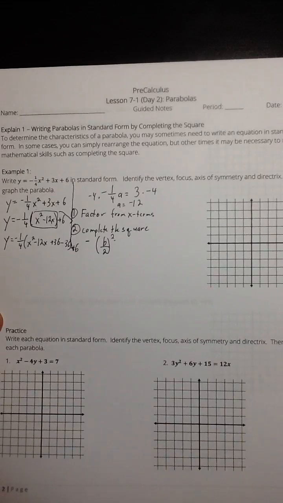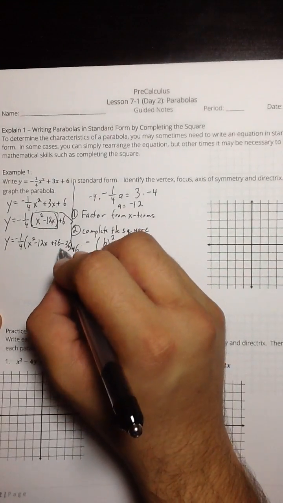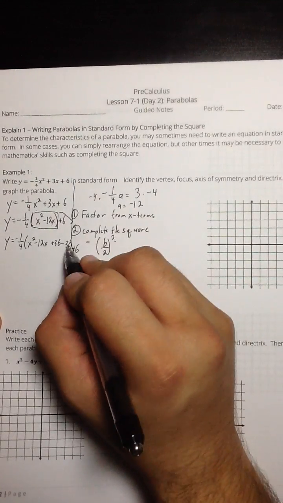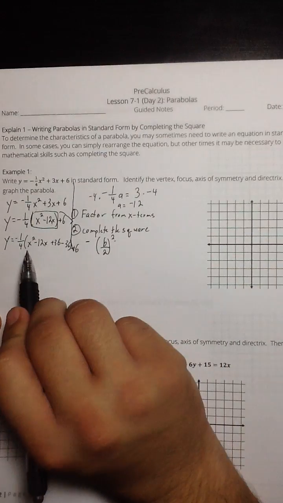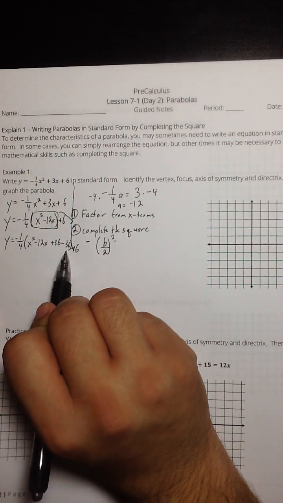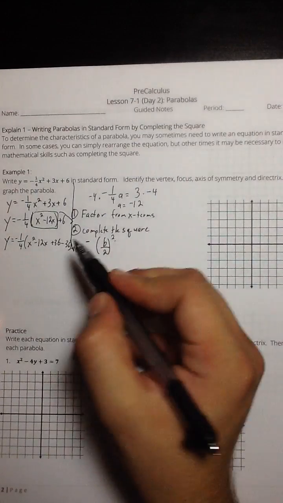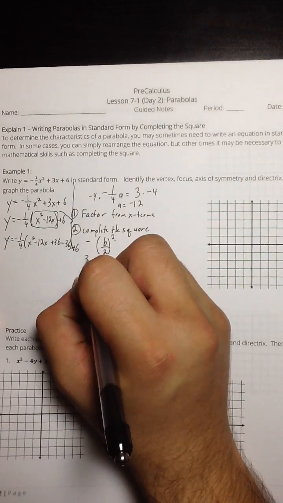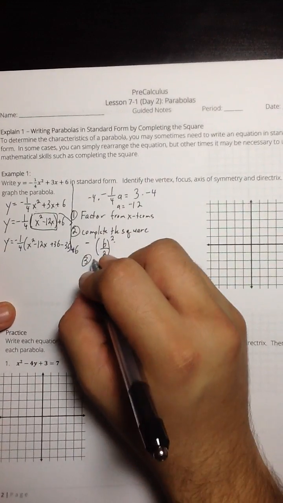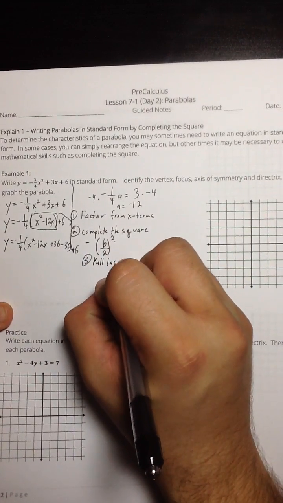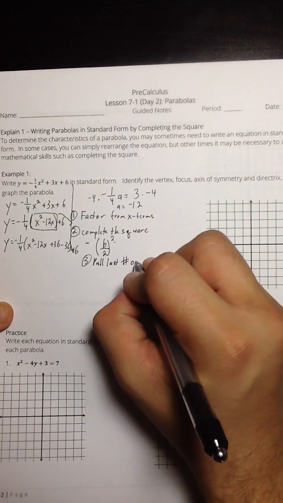Okay. So now what our next step is, we're going to take this extra number and we're actually going to get rid of it, and how we're going to do that is we're going to multiply it by this negative 1/4 in front so we can pull it out of the parentheses, right? So our third step is pull last number out.